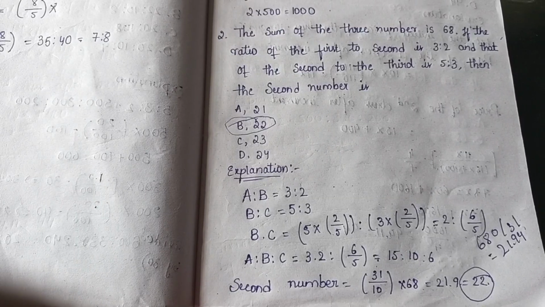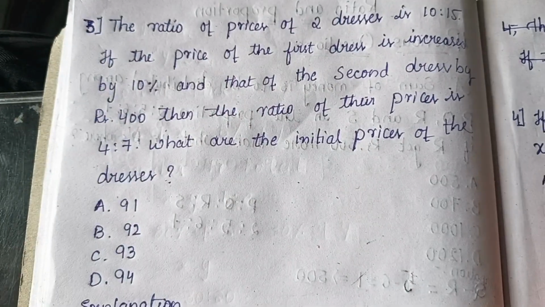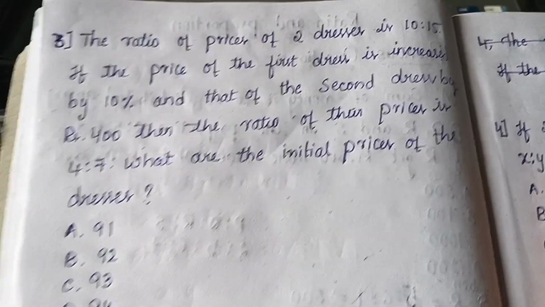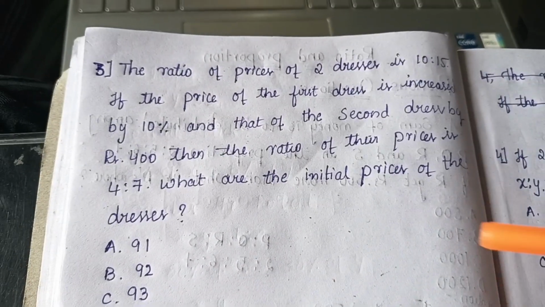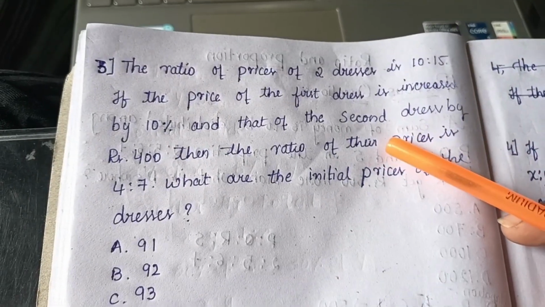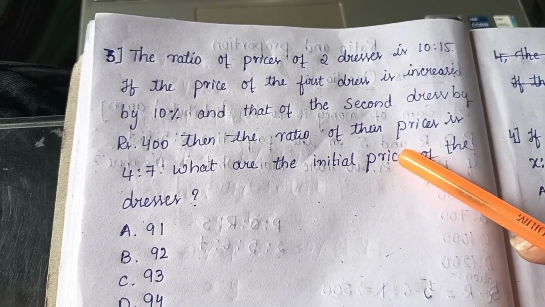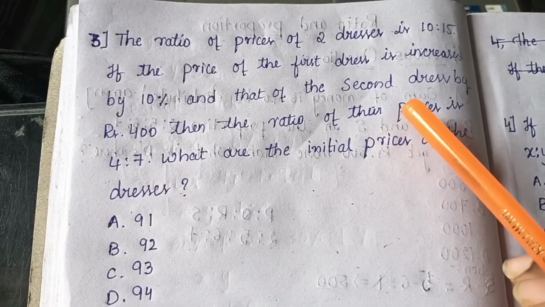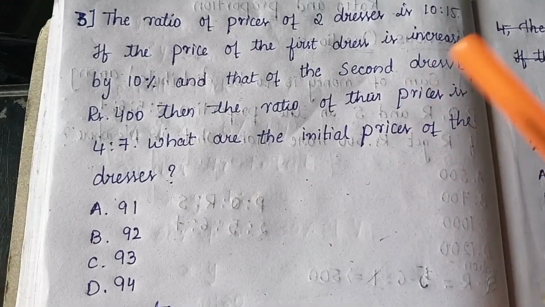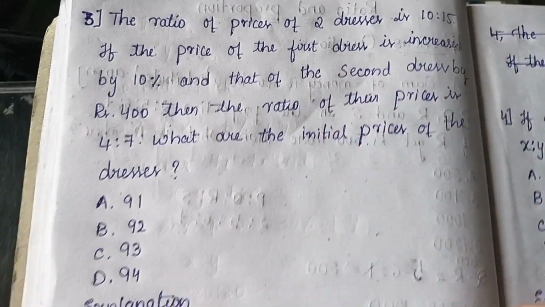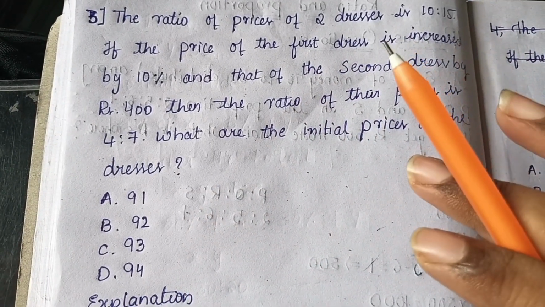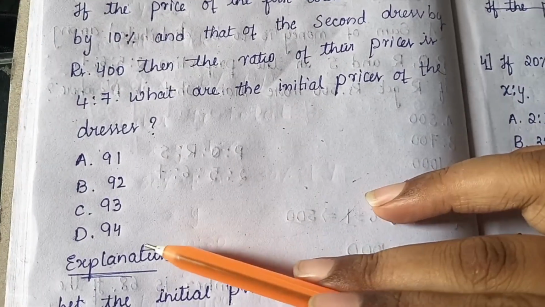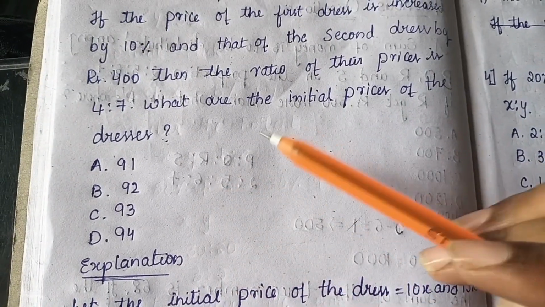So next question: the ratio of the prices of two dresses is 10 is to 15. If the price of the first dress is increased by 10%, and the price of the second dress is increased by 400 rupees, then the ratio of their prices becomes 4 is to 7. So what are the initial prices of the dresses? Options are 91, 92, 93 and 94. So let's explain this question.